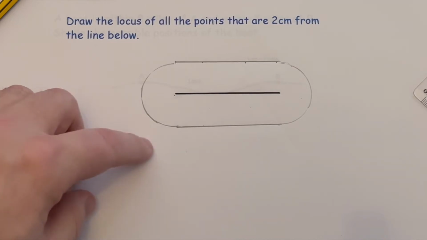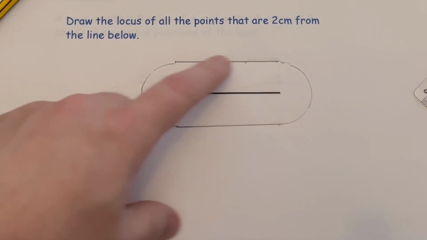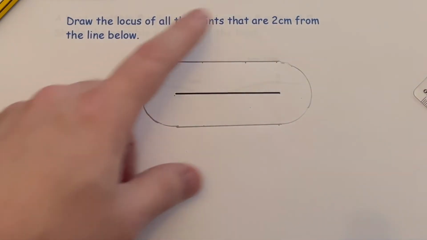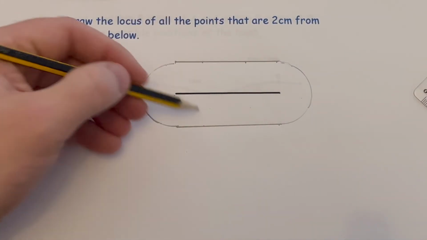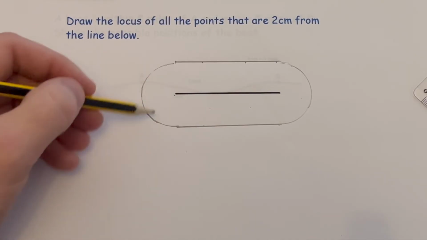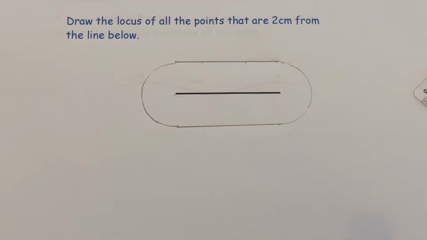So we've got a semicircle on this side, a semicircle on this side, a line that's 2 centimeters above and 2 centimeters below. And all of those points will be 2 centimeters away from the line. So all these points are 2 centimeters above, all these are 2 below, and all these points are 2 centimeters from the end. And that's it. So we've drawn the locus of all points that are 2 centimeters away from the line below.